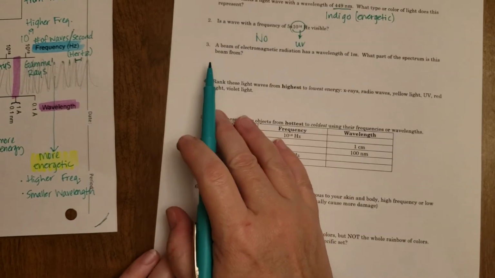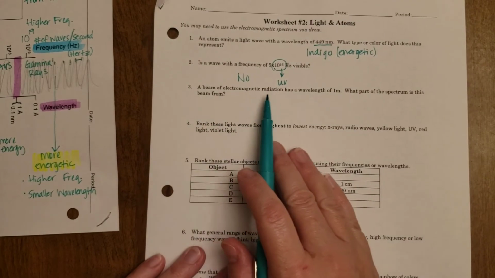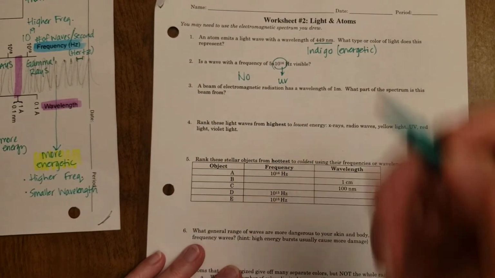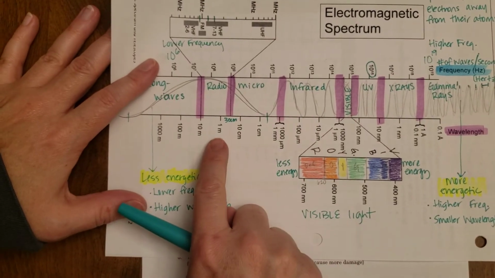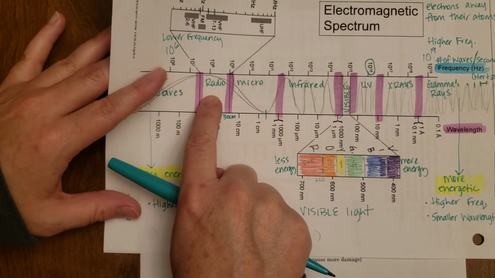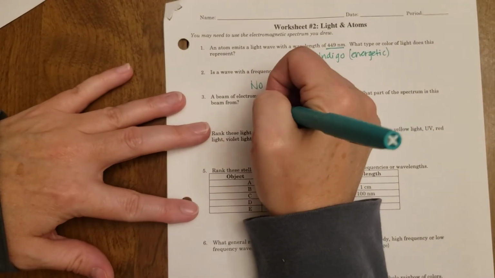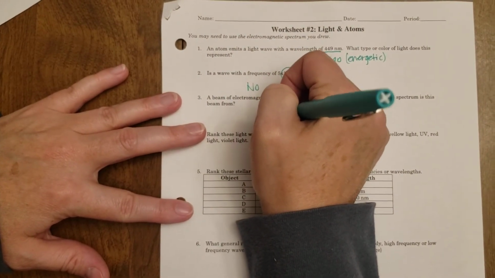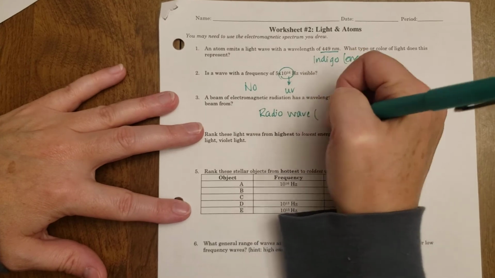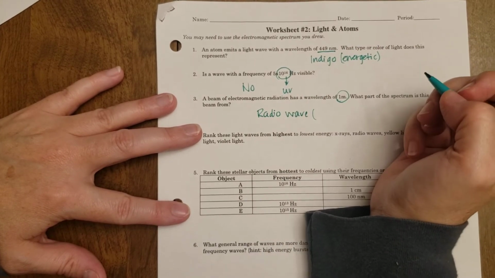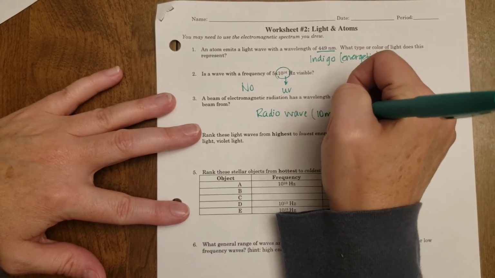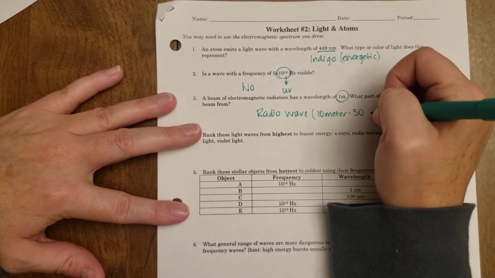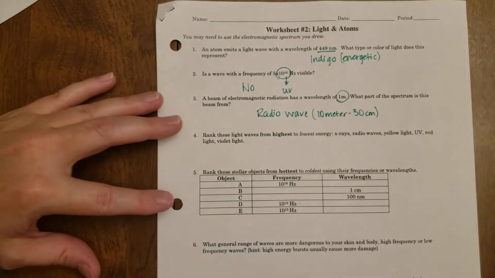All right, number three. A beam of electromagnetic radiation has a wavelength of 1 meter. What part of the spectrum is that beam from? On our scale, we're going to find 1 meter. That puts us in the radio wave section, and that has a range of 10 meters all the way down to 30 centimeters. So that's a pretty wide range.